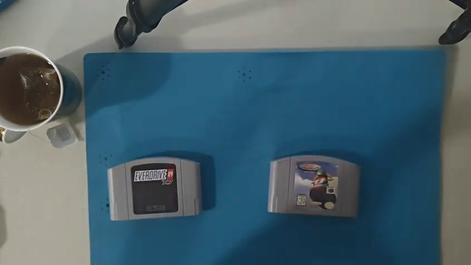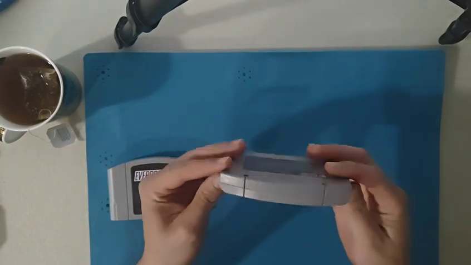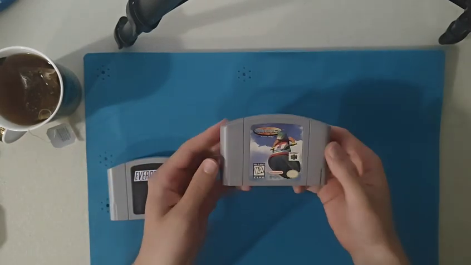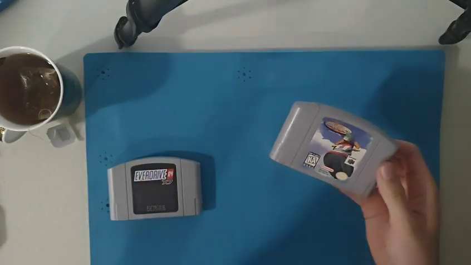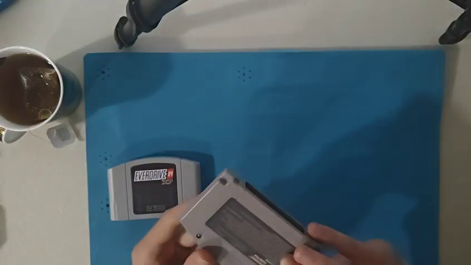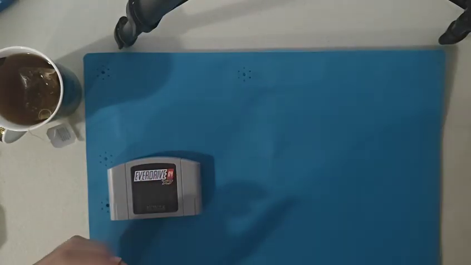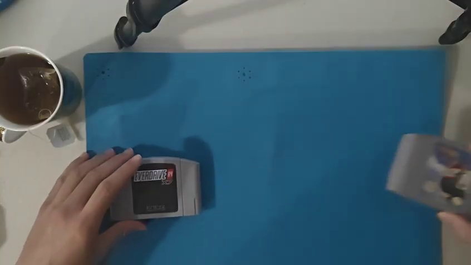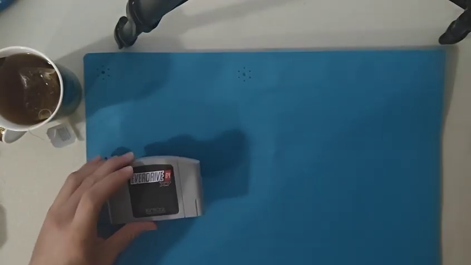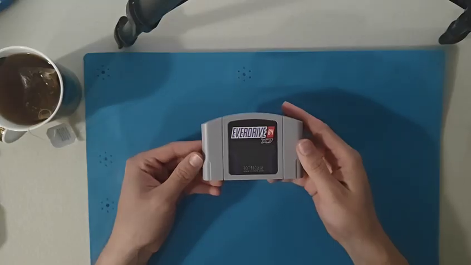So how a cartridge works in the Nintendo 64, for example, is this sockets into the console, you turn it on, you play the game. Just a typical, normal cartridge. Wave Race, excellent game, by the way. And then we have a flash cart.